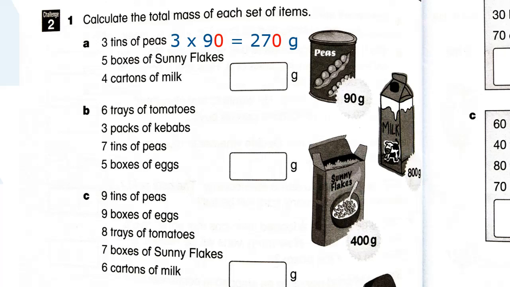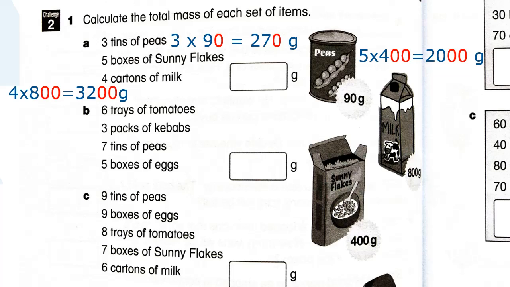Next, 5 boxes of Sunny Flakes. As you can see, Sunny Flakes are 400 grams. So 5 times 400, 5 times 4 is 20. Adding the two zeros turns it into 2,000 grams. 4 cartons of milk. For each carton, 800 grams. So 4 times 800, 4 times 8 is 32. With the two zeros makes it 3,200 grams.